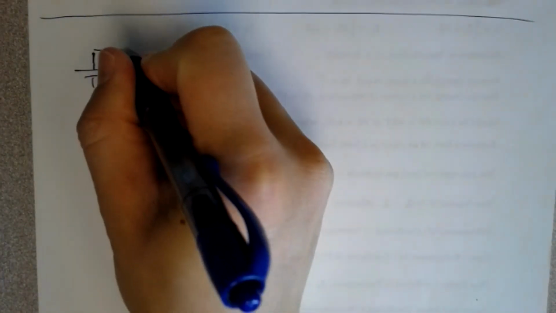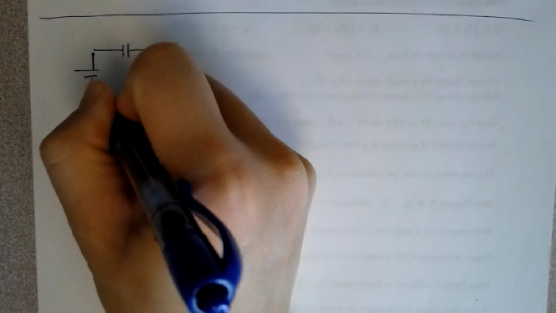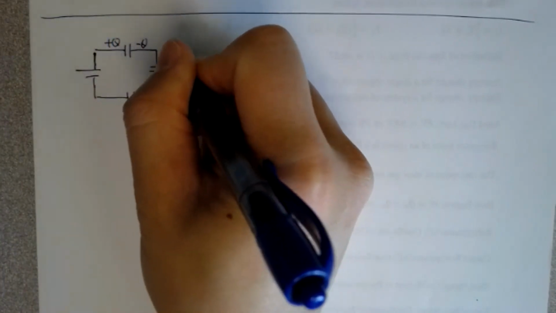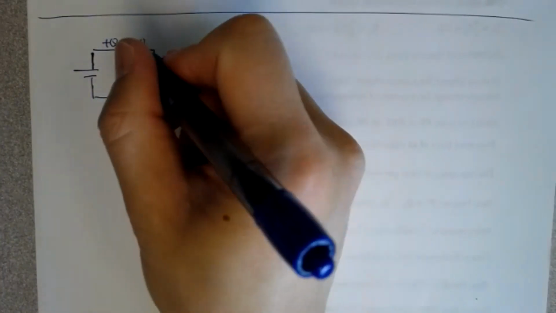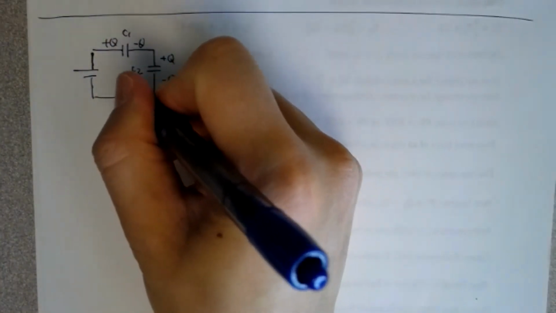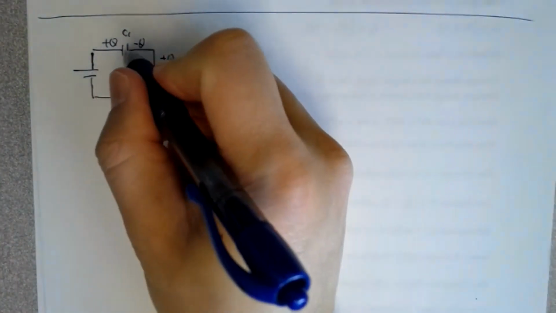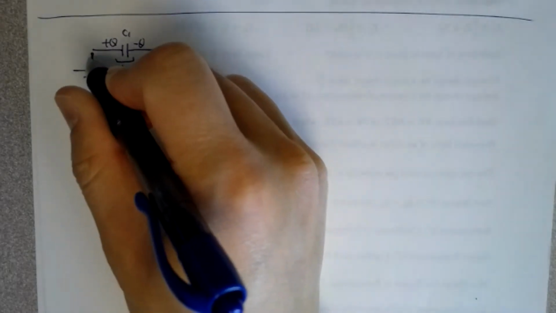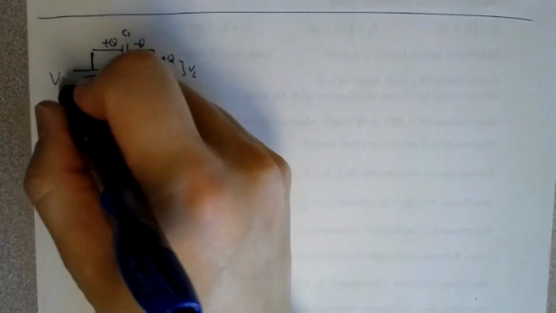a battery, and then this one and this one connected, the second capacitor, and then a third one. So positive Q, minus Q, positive Q and minus Q, positive Q and minus Q. And you have C1, C2, and C3. So then the voltage across this one, V1, and across this one, V2, and across this one, V3, should add up to equal the voltage of the battery, which is called epsilon, but I'm just going to use V.